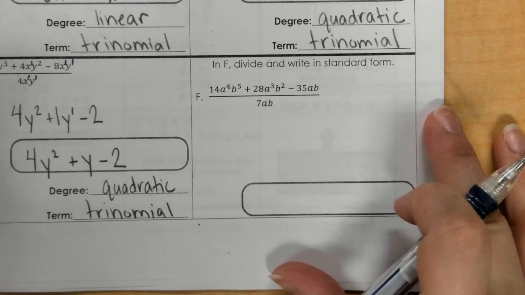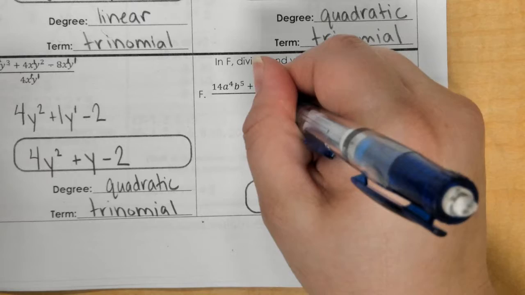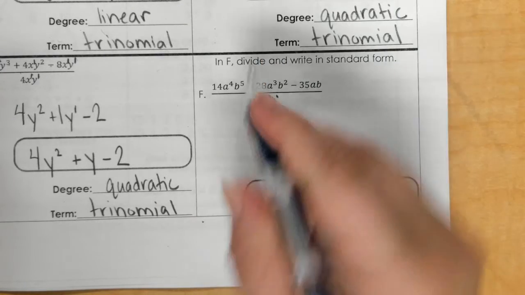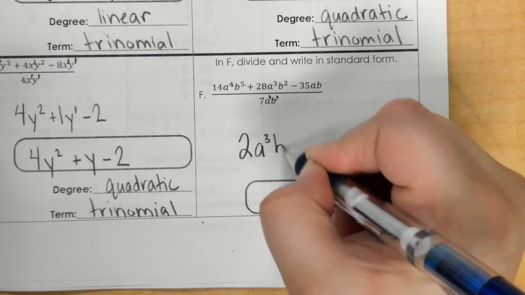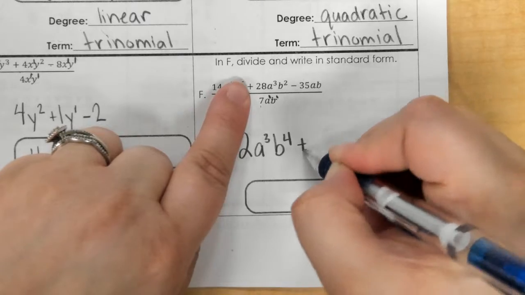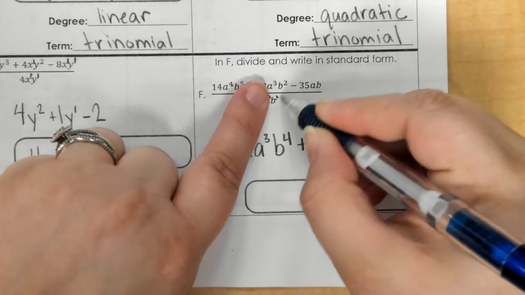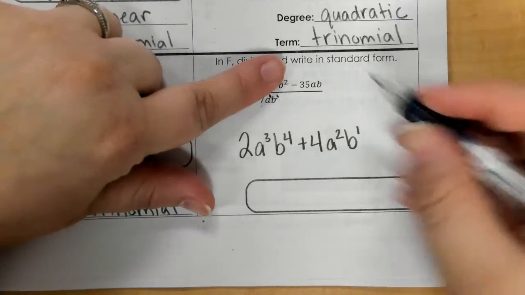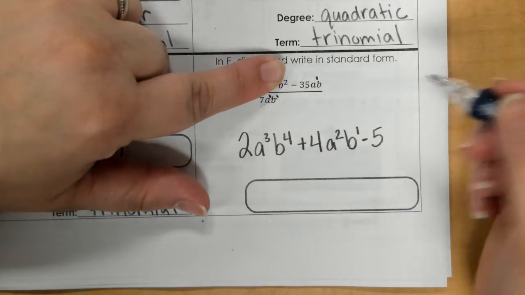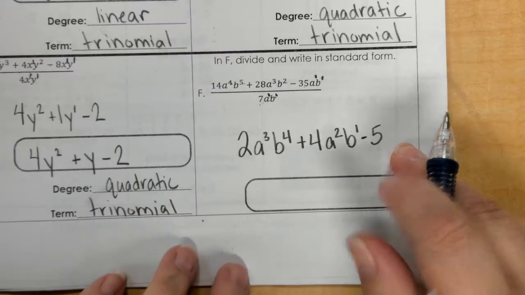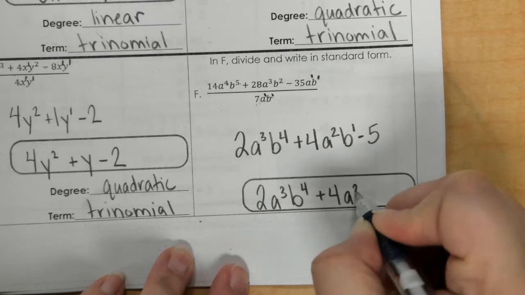In F, divide and write in standard form. We are not labeling. So again, divide, subtract, subtract. So we'll kind of pick up the pace here. 14 divided by 7 is 2. 4 minus 1 is 3. 5 minus 1 is 4. Then 28 divided by 7, 4. Subtract a squared. Subtract again, b to the first. Negative 35 divided by 7 is negative 5. Subtract is 0. Subtract again is 0. We don't need to write those. So in my final answer, I will not need this one.